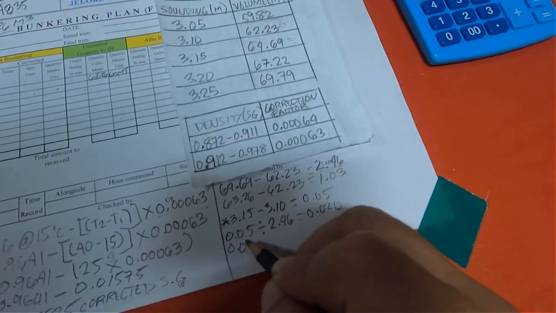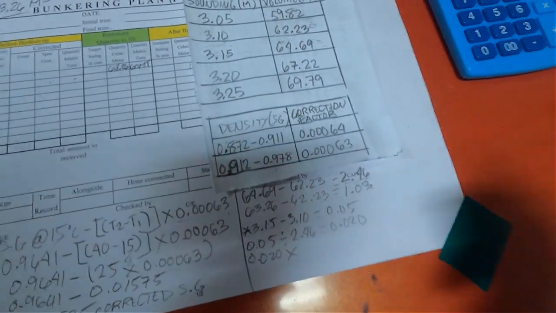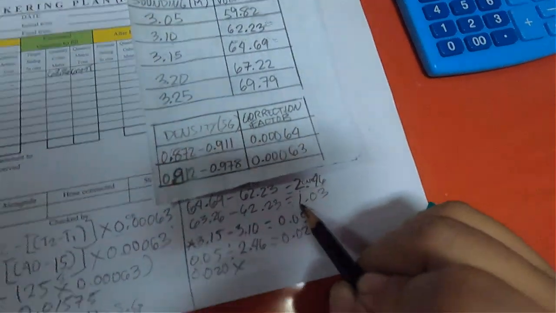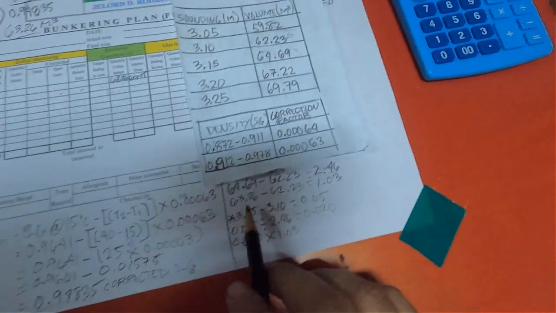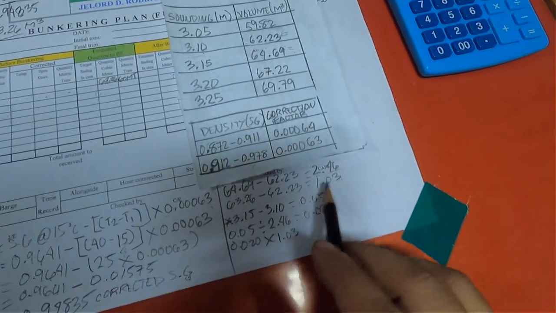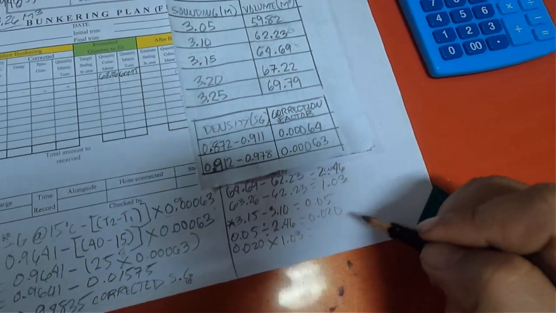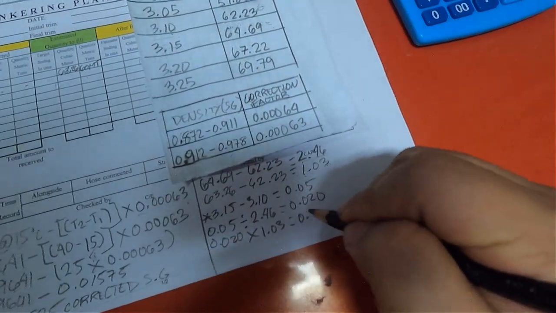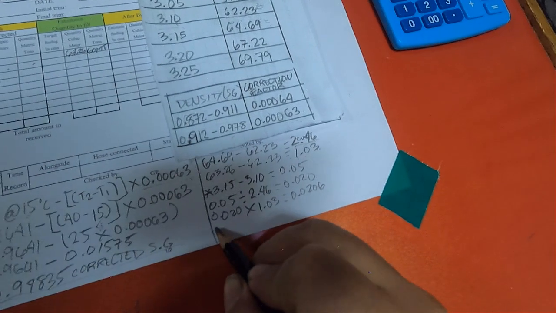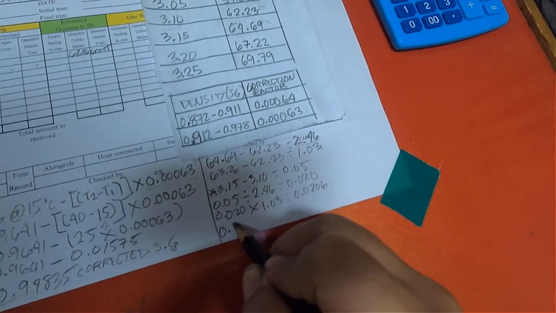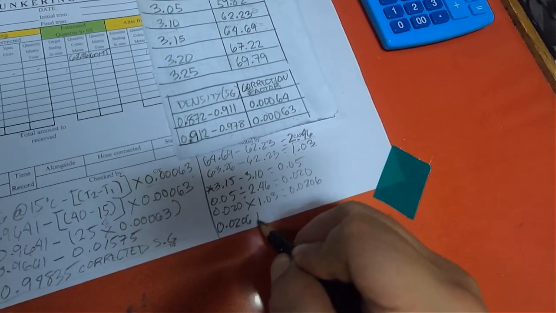Now 0.020 times 1.03, because we're gonna find the missing one, the value of this one is 0.0206.